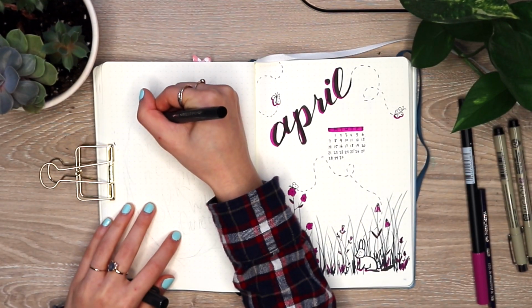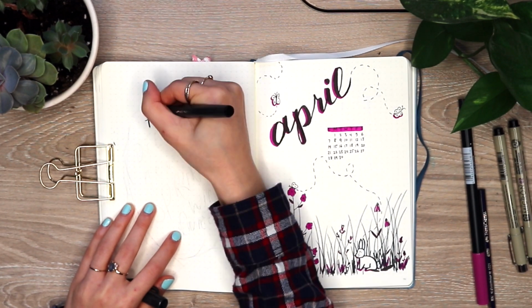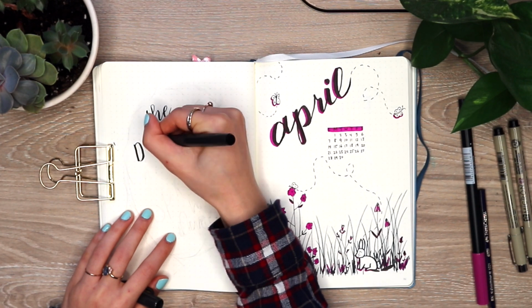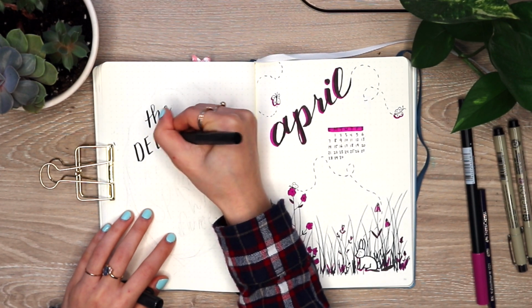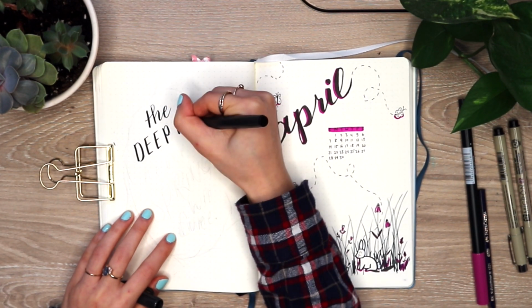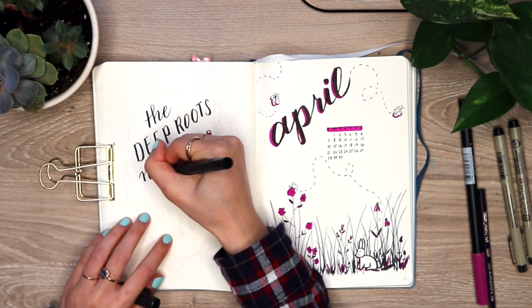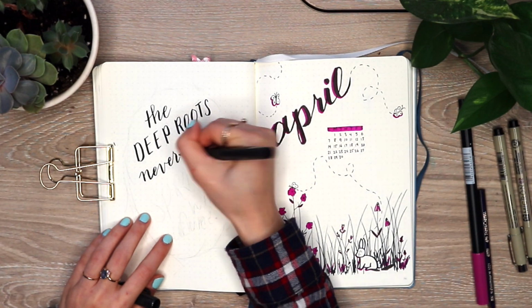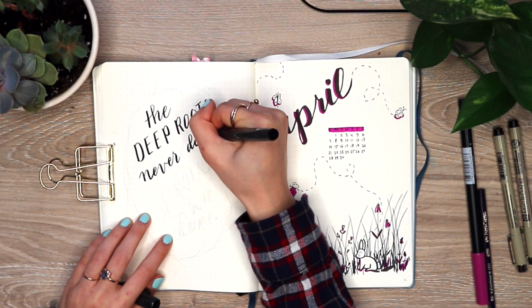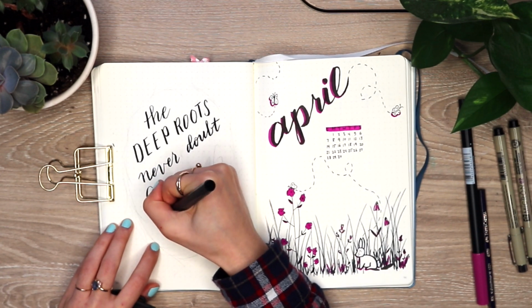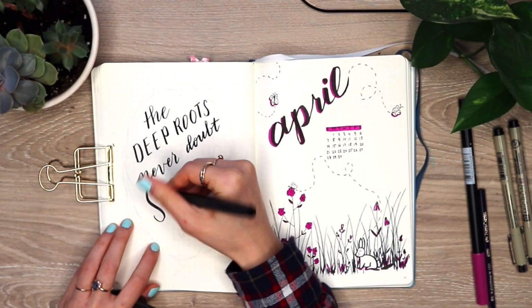Alright, so moving on to the other side of this page, I'm doing a quote on this page and I just picked one that's a really nice pretty spring quote, and I'm going to be drawing a wreath of wildflowers around it. This is pretty similar to what I did for the cover page for March, and I really like how that came out with the foresty pine needles that I did, so I'm just recreating this in more of a spring theme with the flowers.